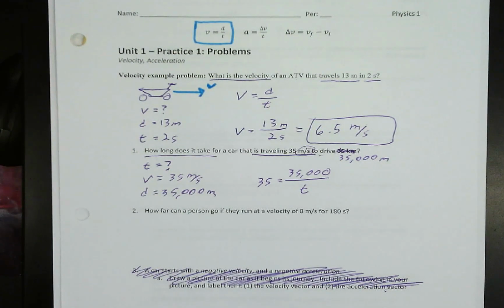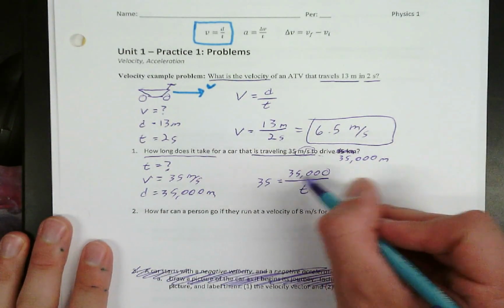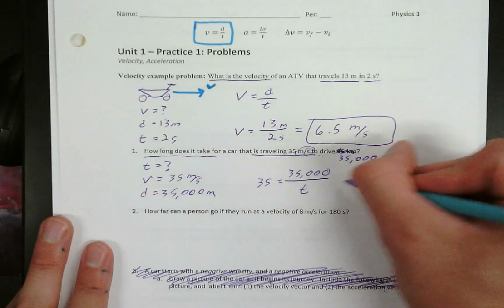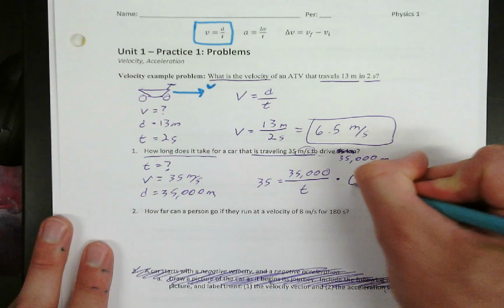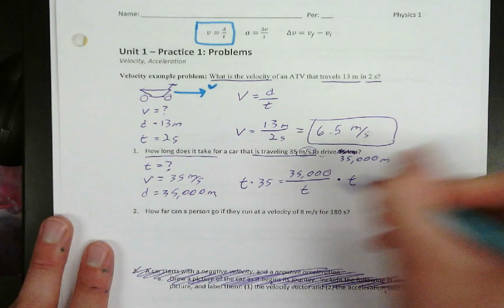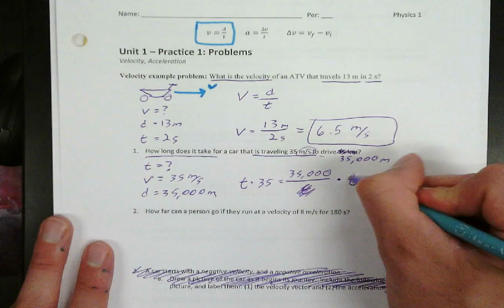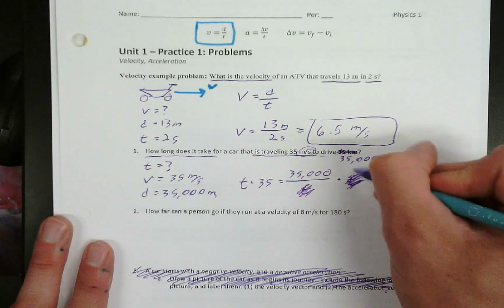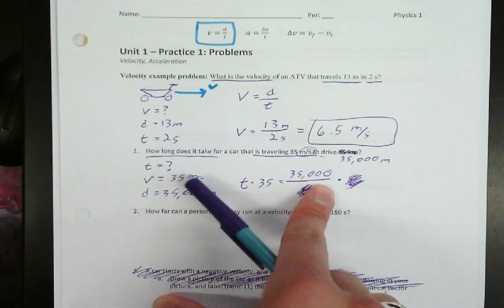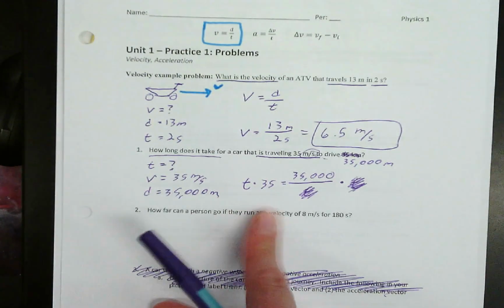In math, to get solved what you need to get solved, you do the opposite of what you are doing. So what am I doing? I am dividing 35,000 by t. So the opposite would be to multiply 35,000 by t. And I have to do it to both sides. So this t goes away, this t goes away, because I'm multiplying by t, dividing by t. So I got 35,000 equals t times 35.